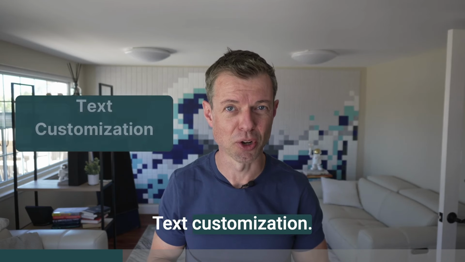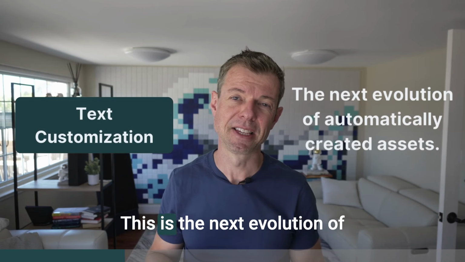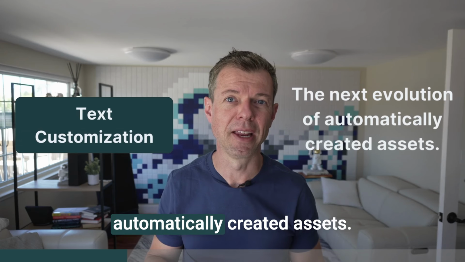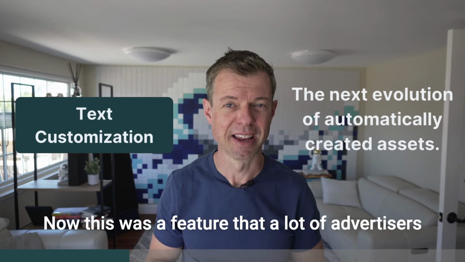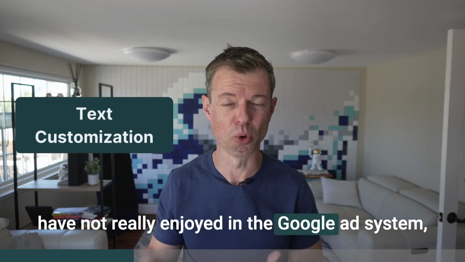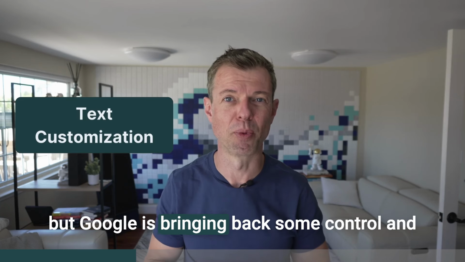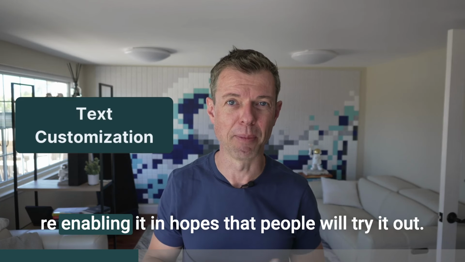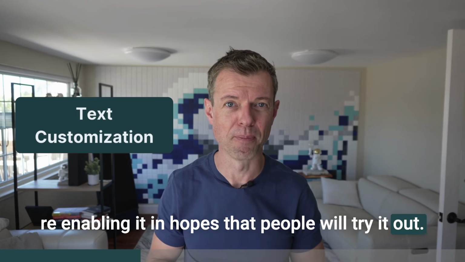Third, text customization. This is the next evolution of automatically created assets. Now this was a feature that a lot of advertisers have not really enjoyed in the Google Ad system, but Google is bringing back some control and re-enabling it in the hopes that people will try it out.